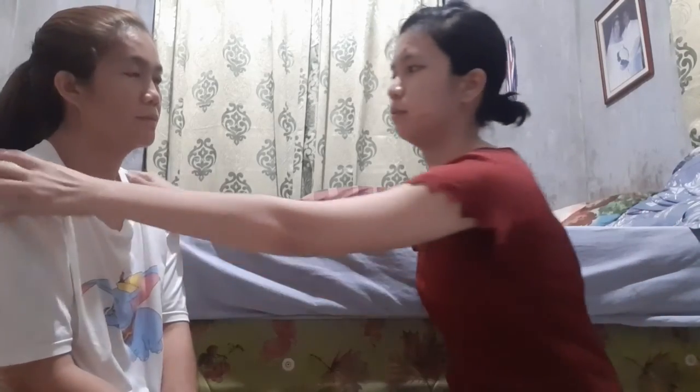The accessory cranial nerve is a motor type. Its function is head movement and shrugging of shoulders. I'm going to assess the accessory cranial nerve.